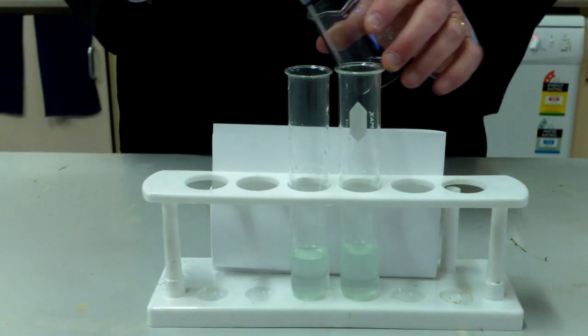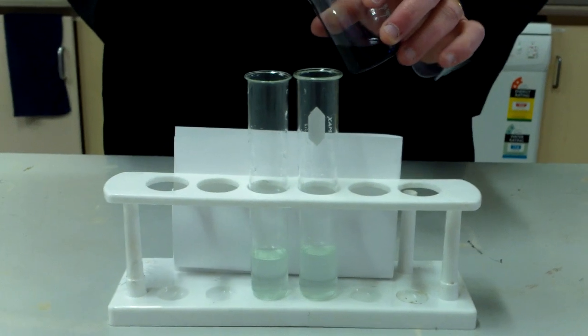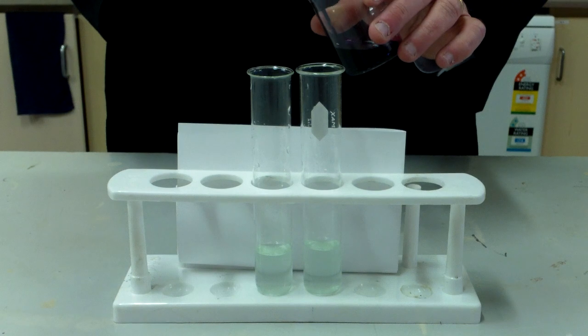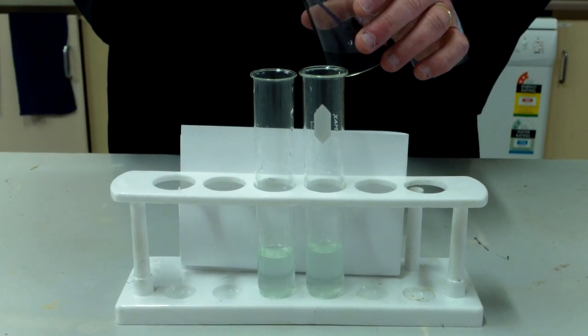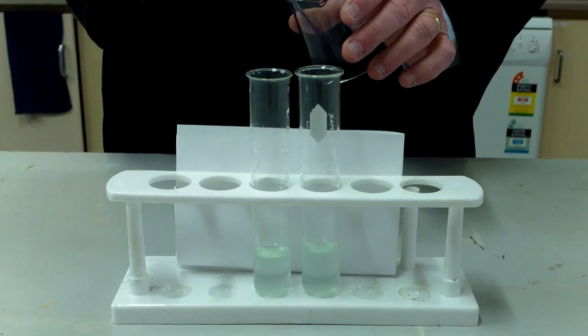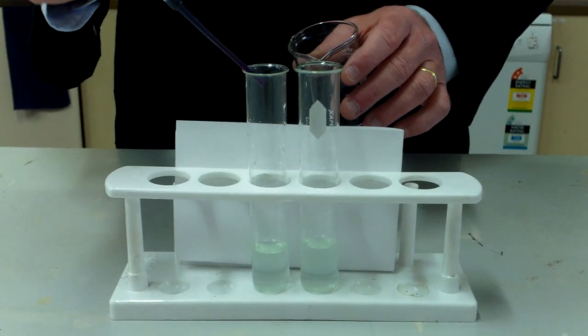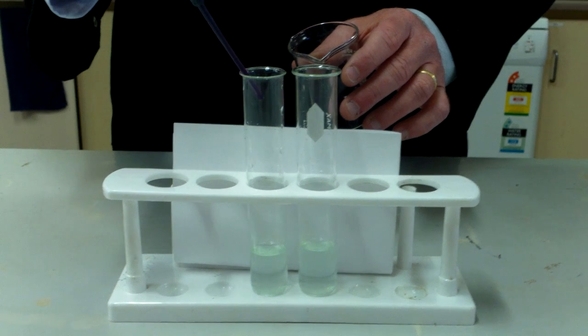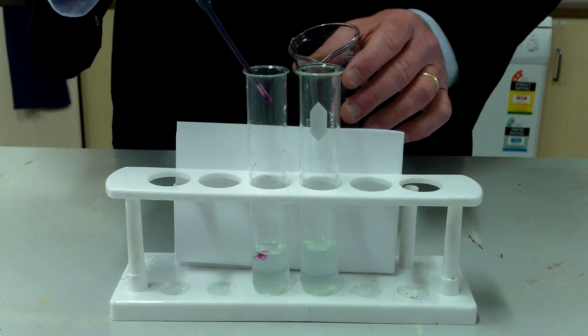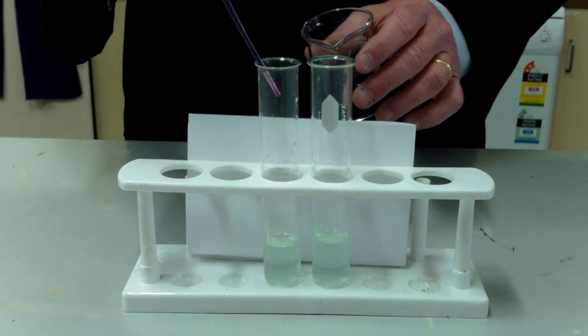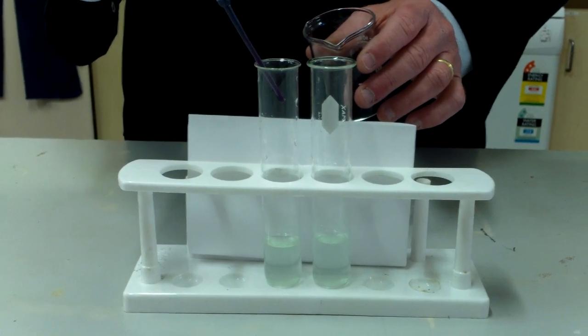When iron 2 ions get oxidized, they lose electrons to form iron 3 ions. The oxidizing agent is potassium permanganate, which is a purple color. When I add the purple permanganate solution into the iron 2, you can see that the purple color disappears on impact with the Fe2.